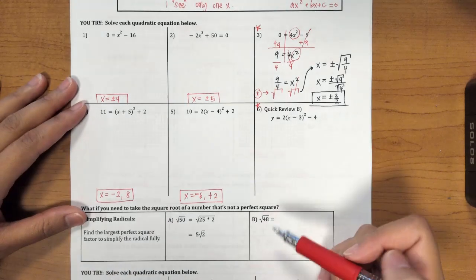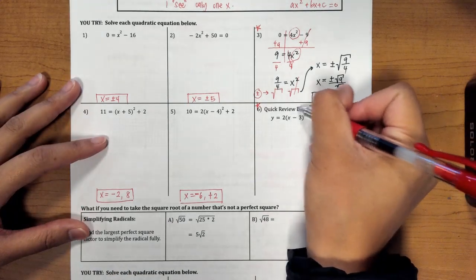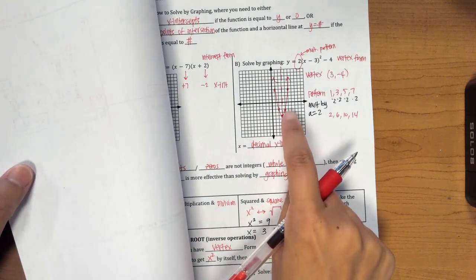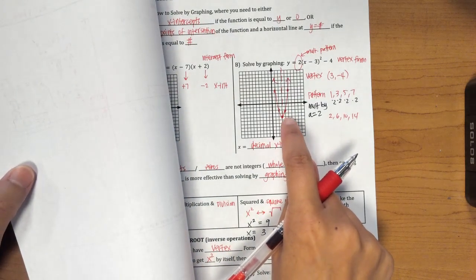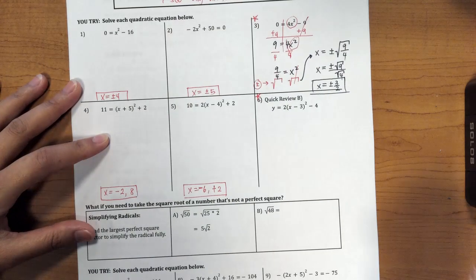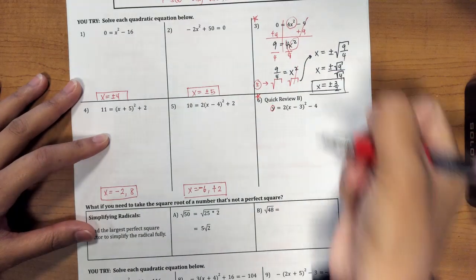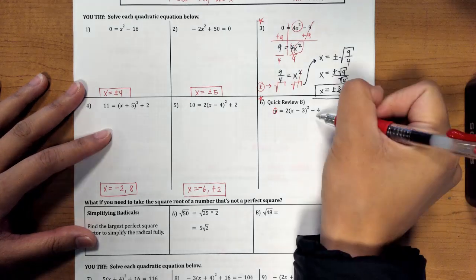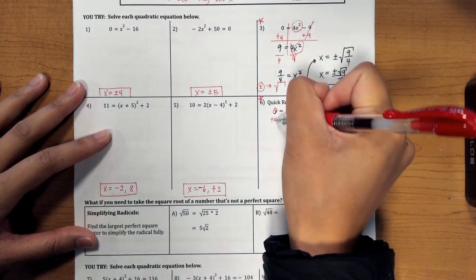Okay, so this last one, quick review. This is from B on the front. So first off, this is our graph. Okay, we know it's not going to be whole number answers because that was the issue we had. So right now, please remember that if we have y equals, we're going to set it equal to 0. And then we're going to solve. Okay, all the steps stay the same.